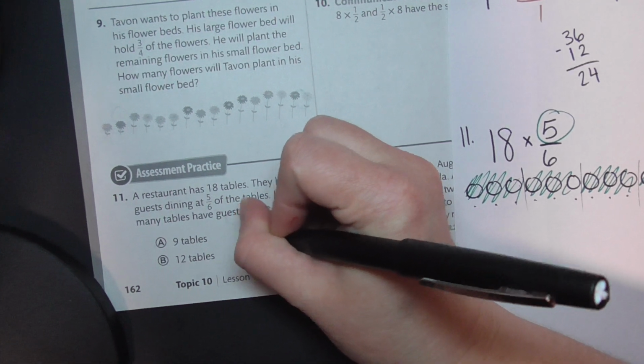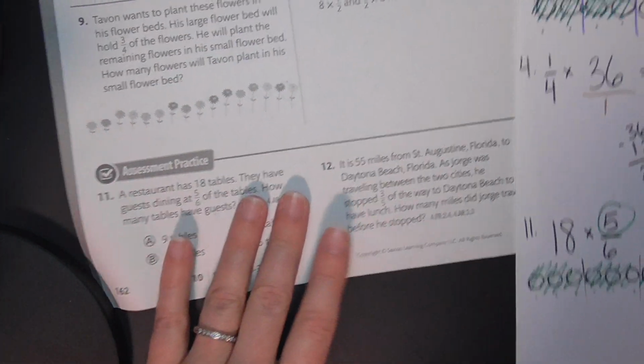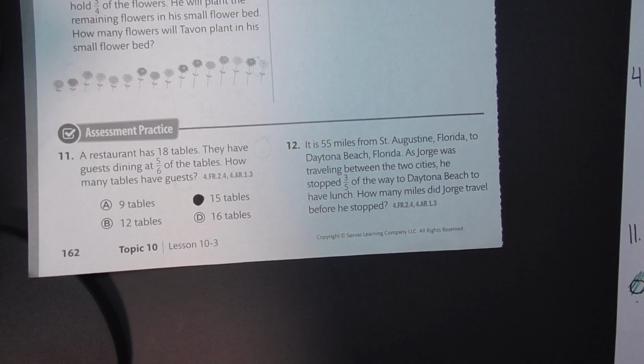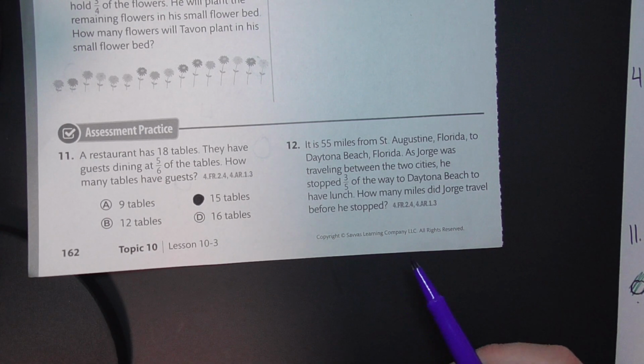Tables. Letter C. Number 12. It is 55 miles from St. Augustine, Florida to Daytona Beach, Florida. As Jorge was traveling between the two cities, he stopped 3/5 of the way to Daytona Beach to have lunch. How many miles did Jorge travel before he stopped?